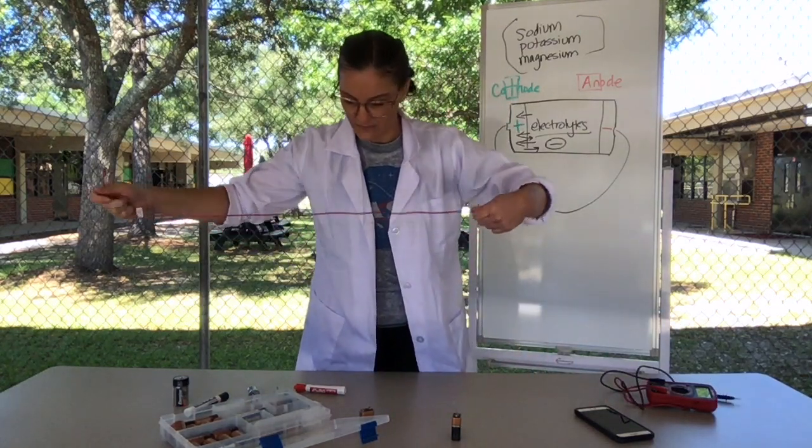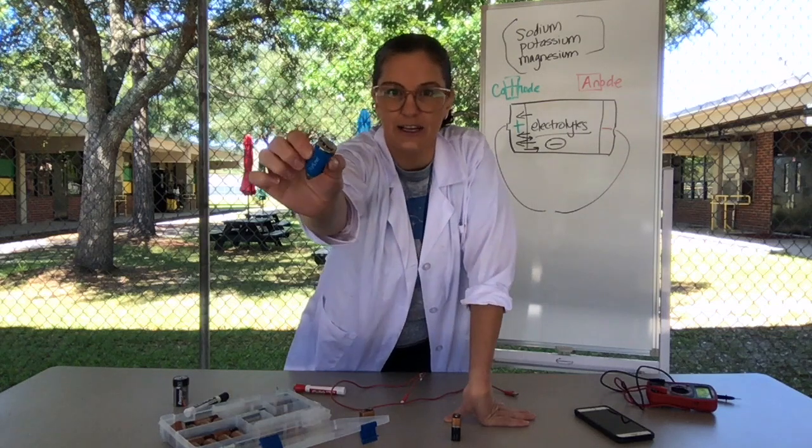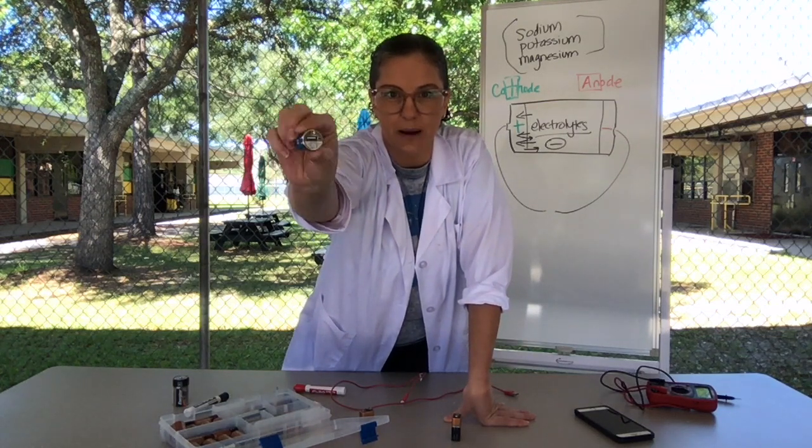Okay, so what you're gonna need is this little car charger thing. You guys have probably seen these.